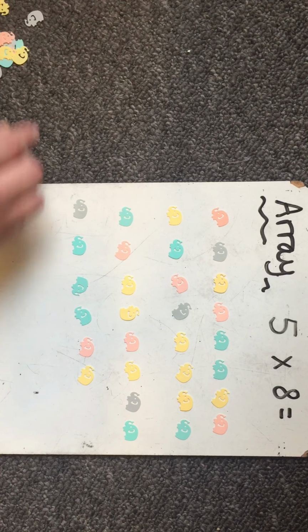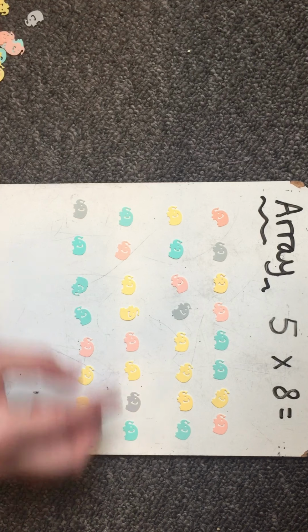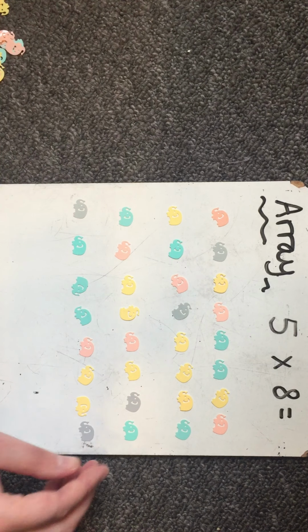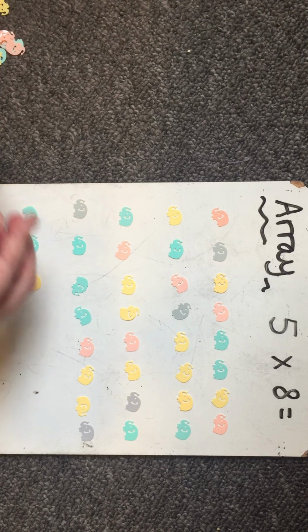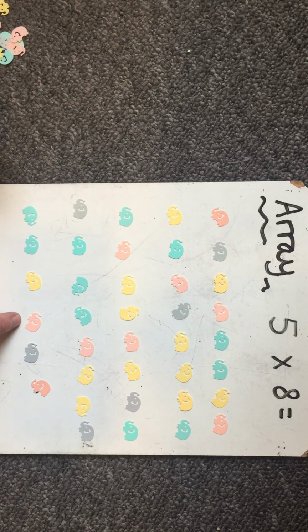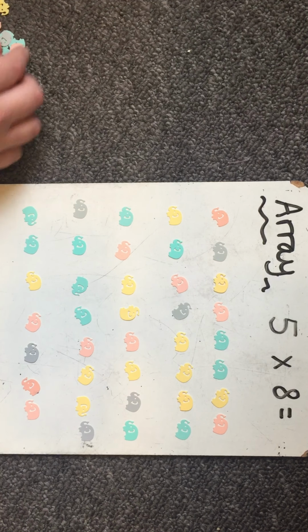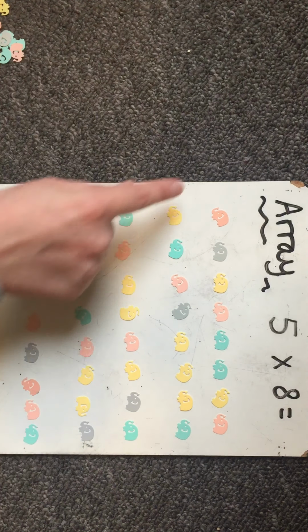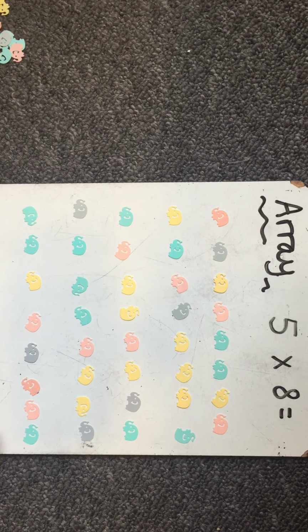1, 2, 3, 4, 5, 6, 7, 8, and my last row of 8. I don't think this is the most productive method. It's taking me so long. 1, 2, 3, 4, 5, 6, 7, 8. So 1 row of 8. 2 rows of 8, 3 rows of 8, 4 rows of 8, 5 rows of 8.